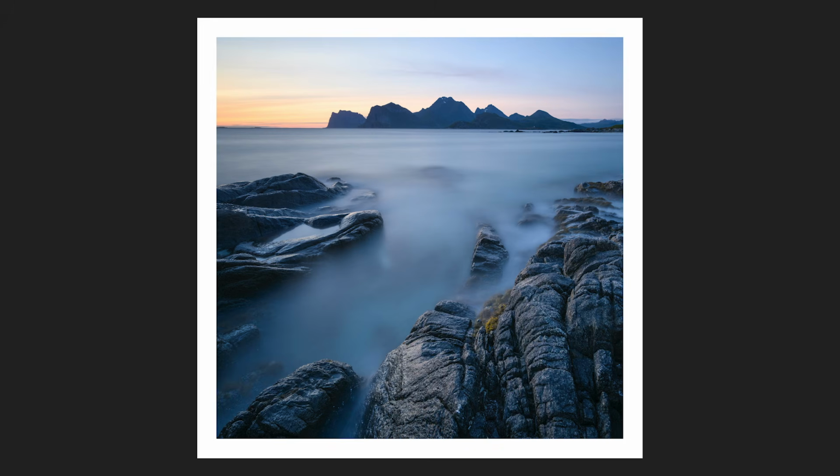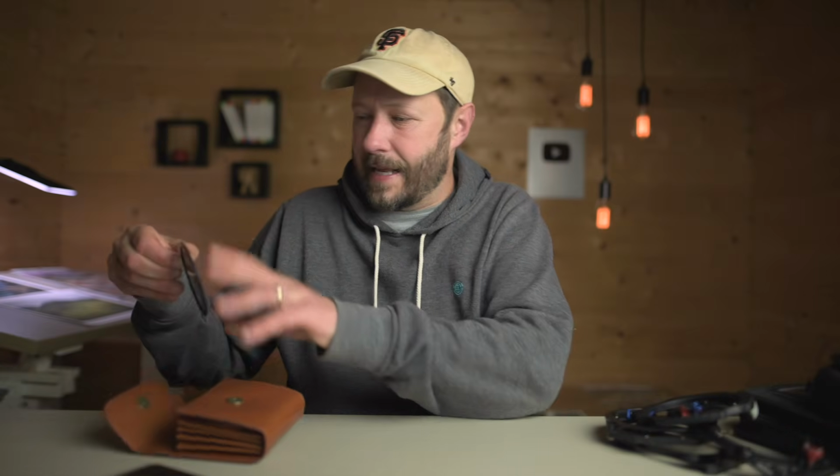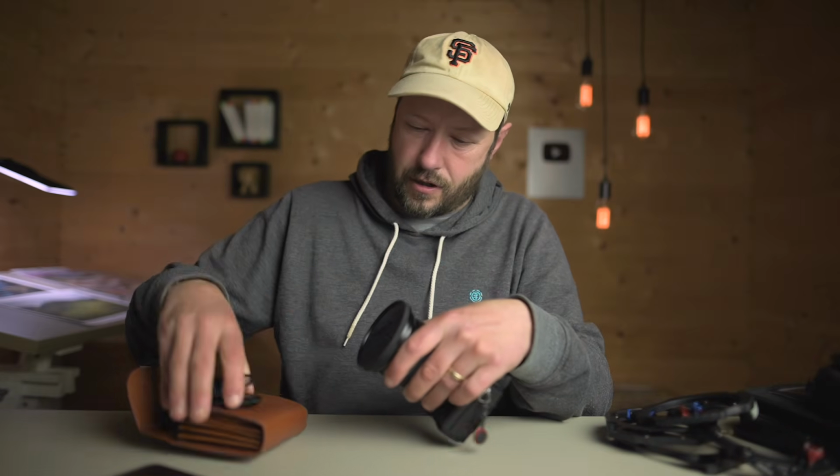But if I have to, then I can easily just use the ND filter in here. There's an ND filter that is just a magnetic ND filter, and it just stacks on like that. So it's as simple as that. I've now got another filter on. So it's super simple to use them.